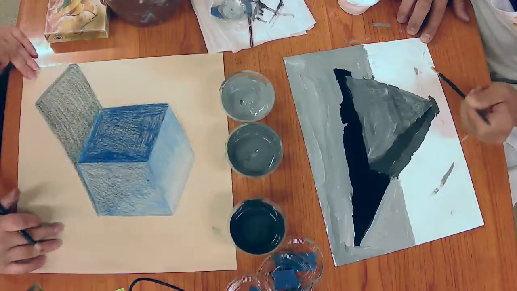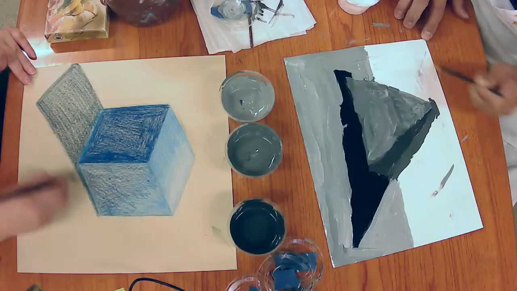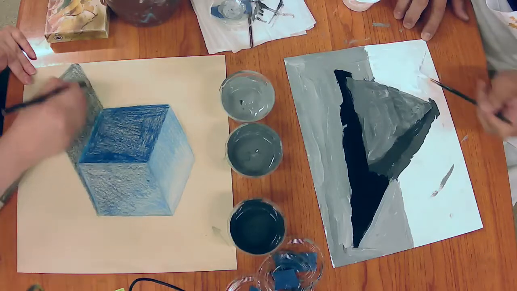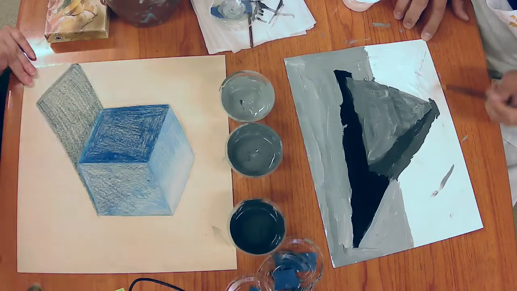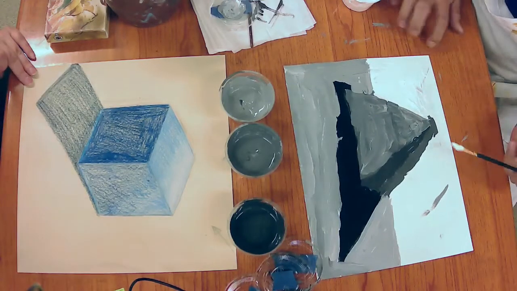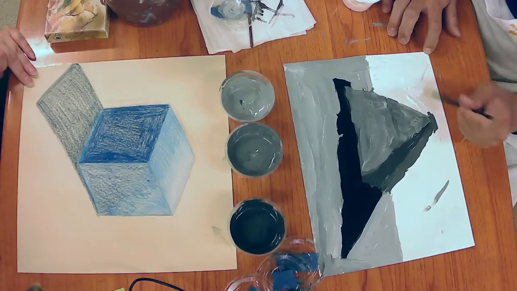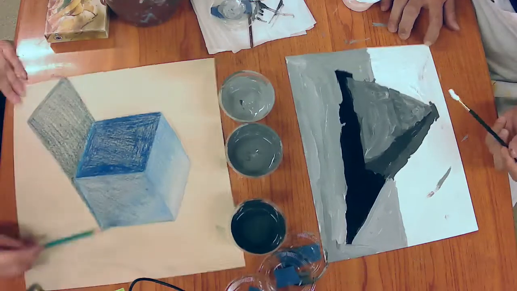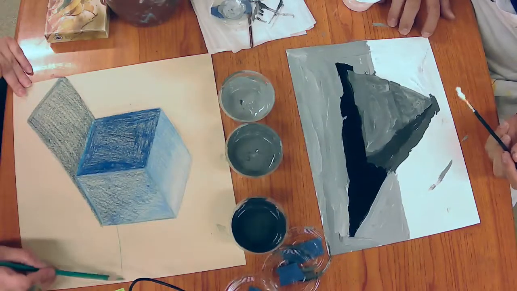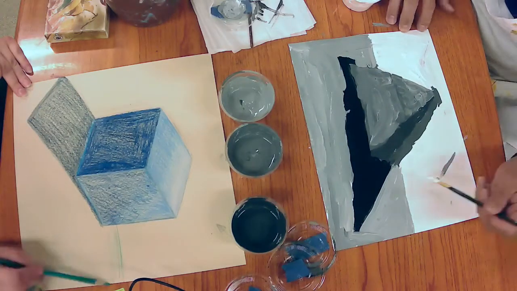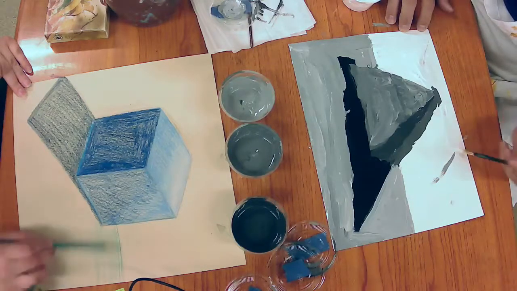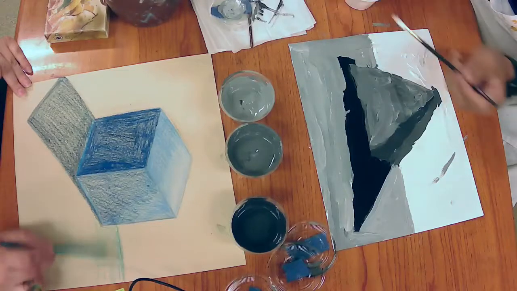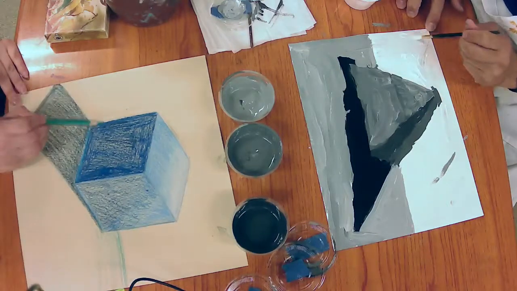Right, so we got this dimension going now. I'm going to take a turquoise and just start to fill in lightly the bottom of this page, just so it looks like it's sitting on something.